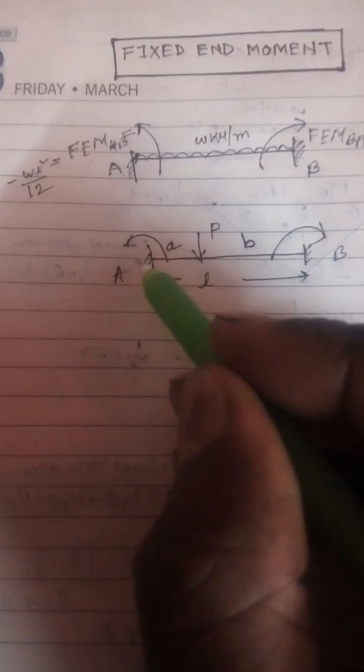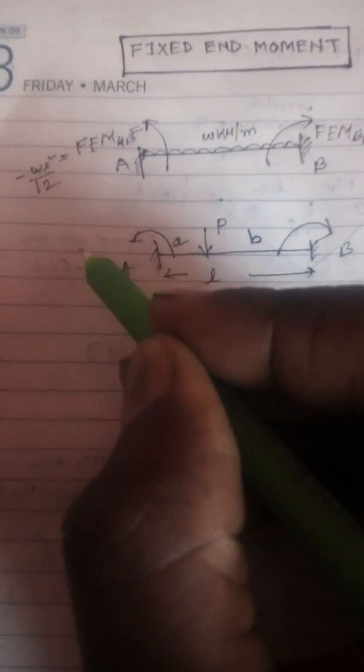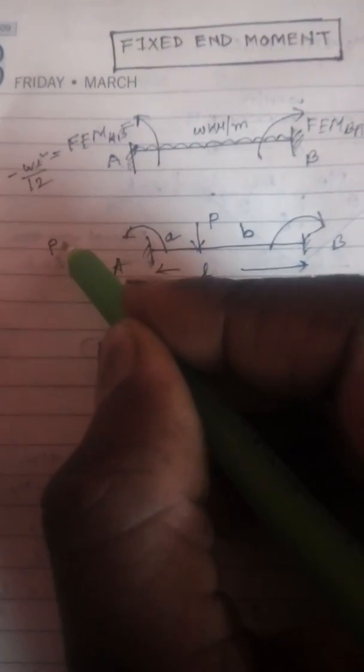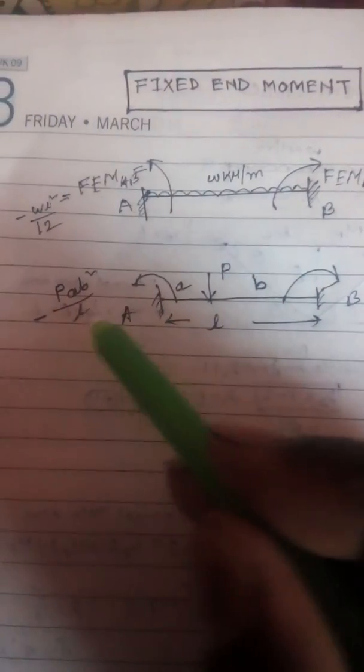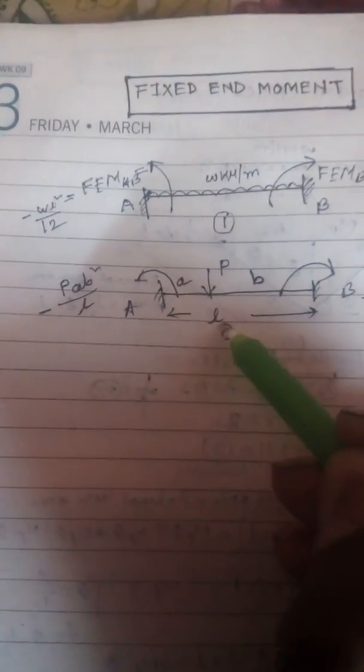Here it will be P a b square by L square with a negative sign, and here it will be P b a square by L square with a positive sign. Mind it, this one is a clockwise moment and this one is an anti-clockwise moment. This is case 2.